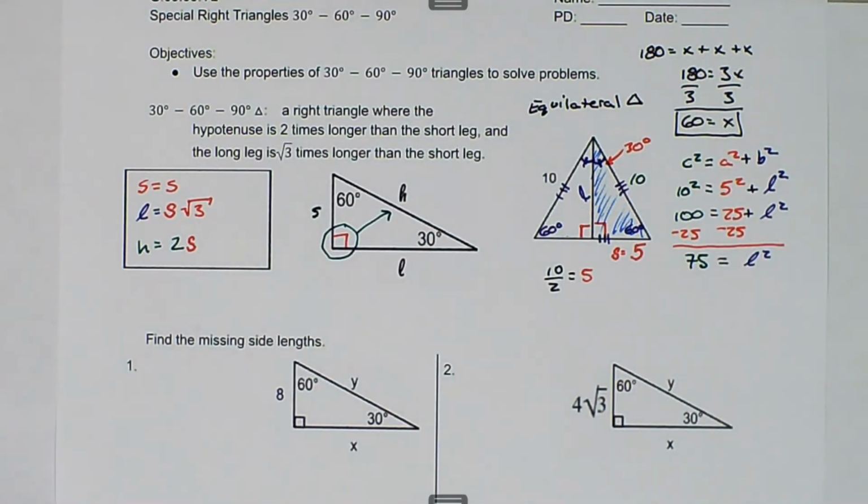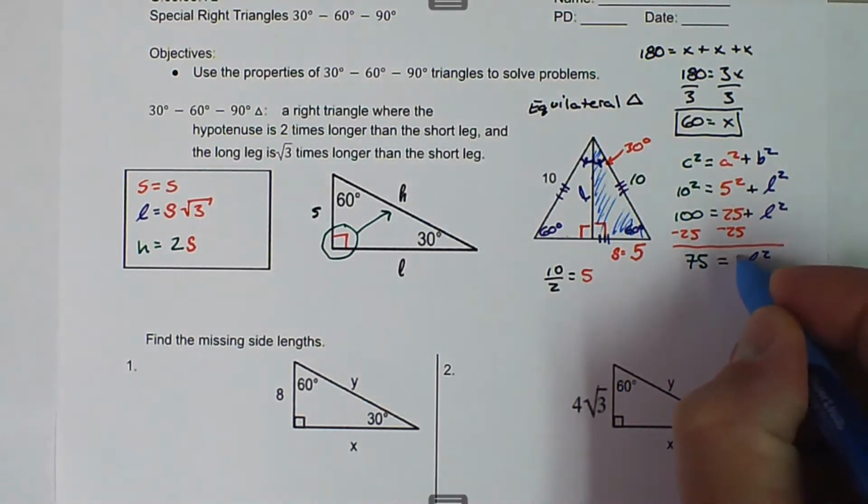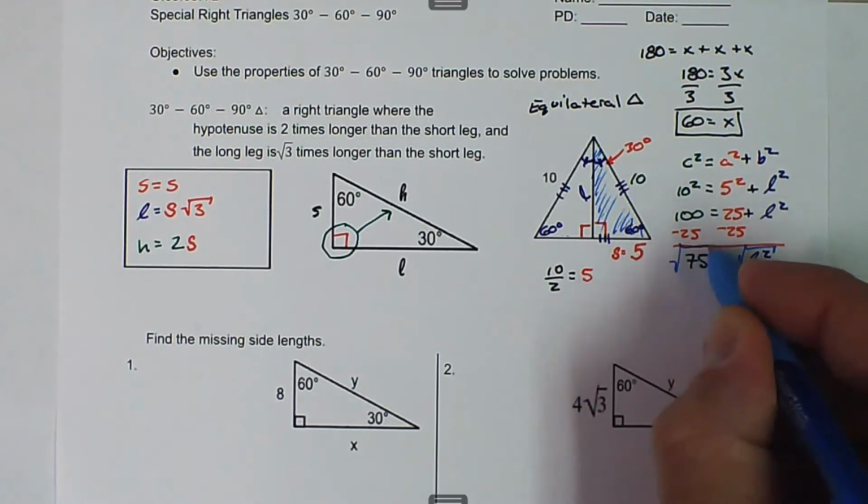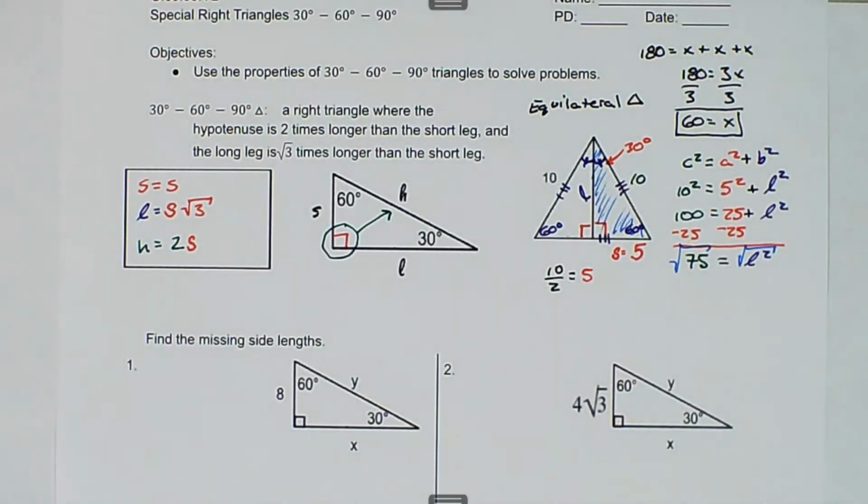And then we want to take the square root of both sides to get rid of that square over the L. And we get, that's going to be 25.